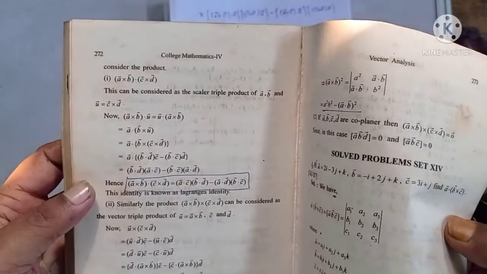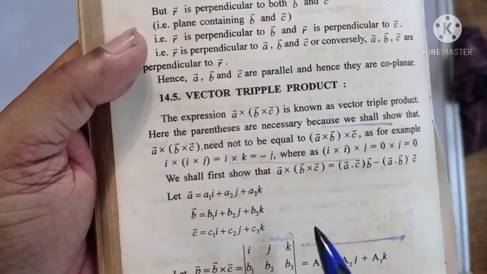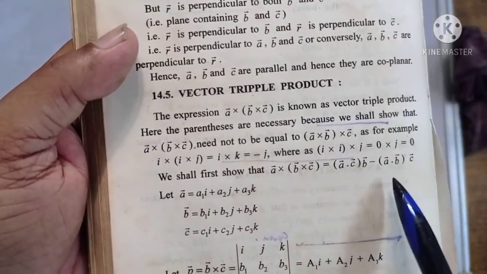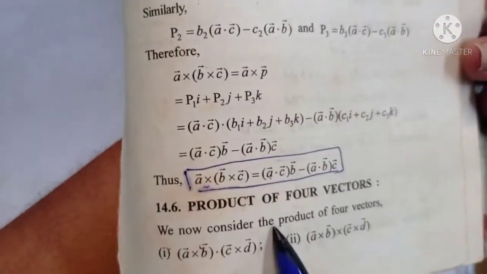So here you can see that A cross B, this proof is done in your book. Here it has proved, this is done in your book.